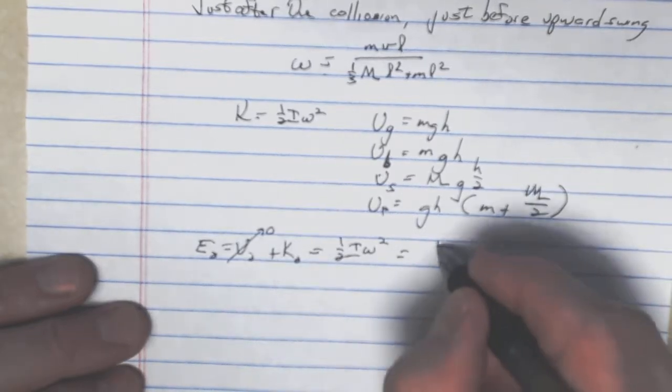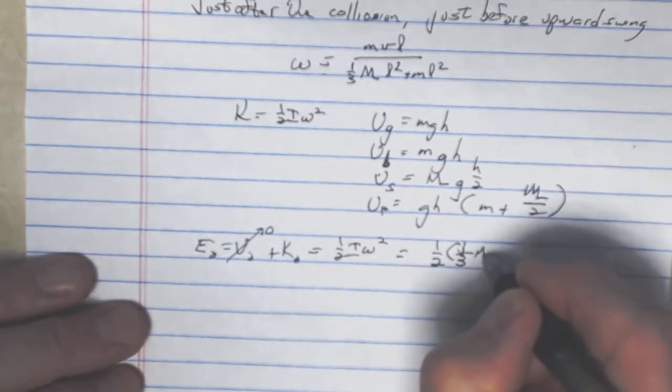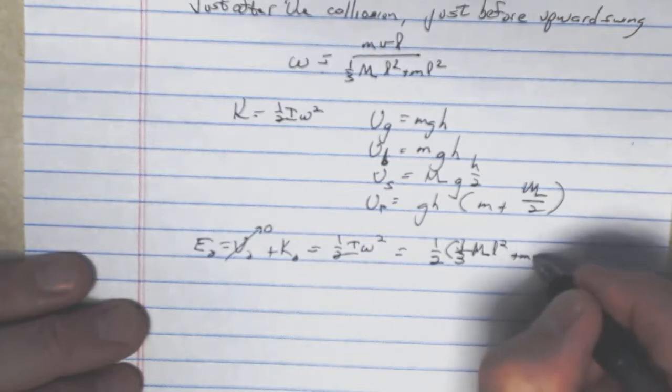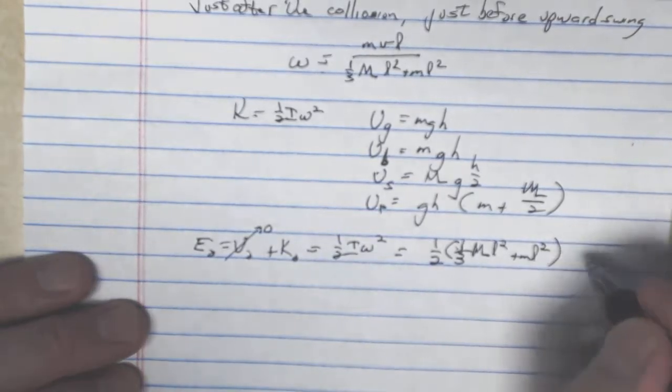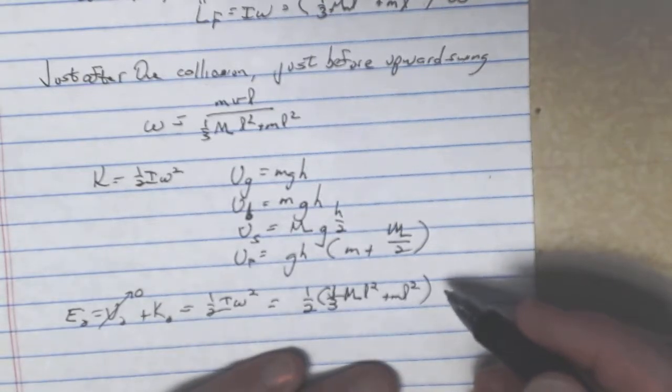Okay, and that's just equal to 1/2. We've got the moment of inertia above is 1/3 capital M L squared plus little m L squared. And omega, okay, what's the angular speed?